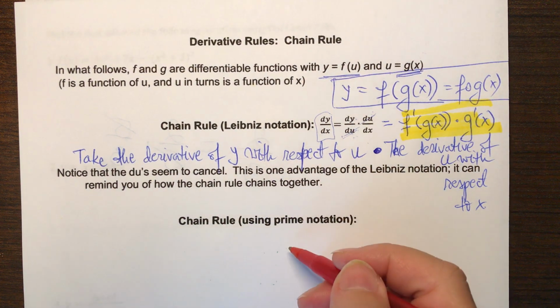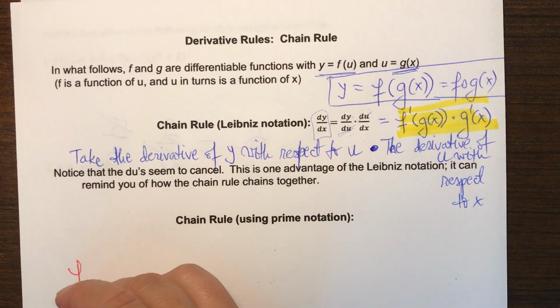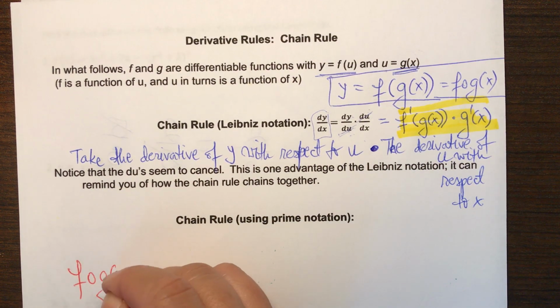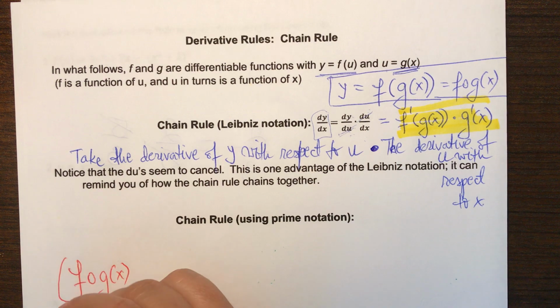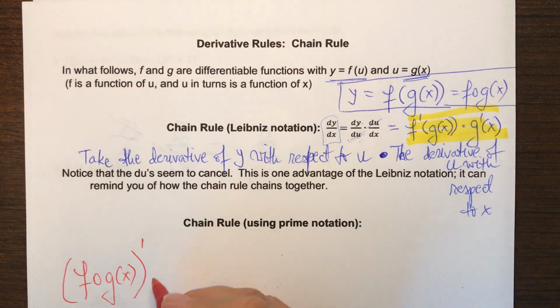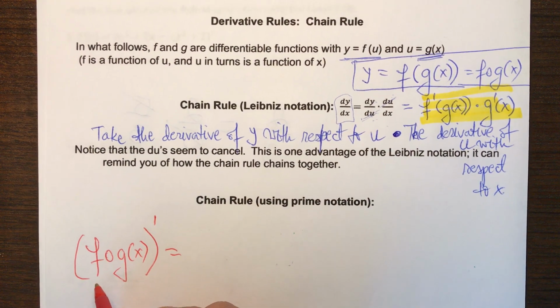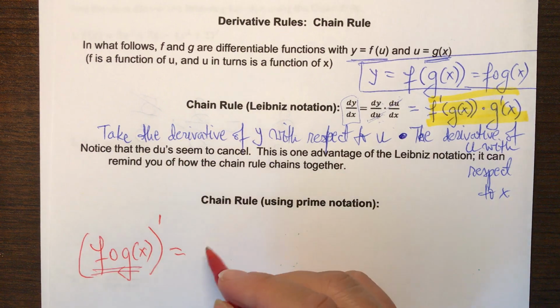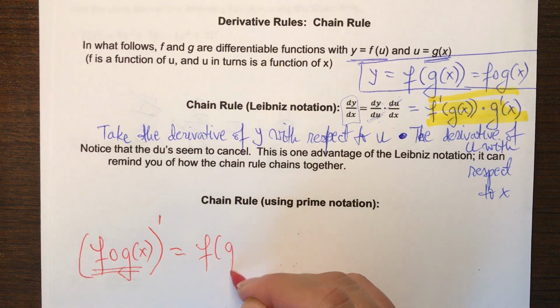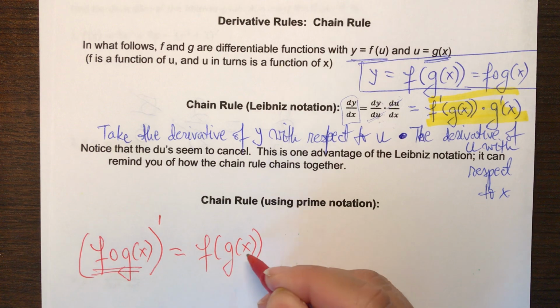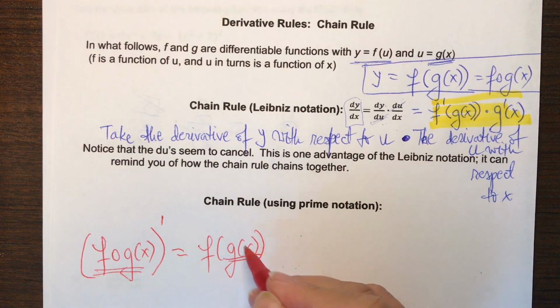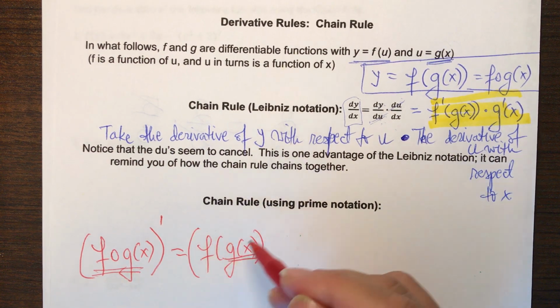I'm going to write it one more time for you. So if you have the composition of two functions, and you want to take the derivative of that, I'm just going to rewrite one more time what the composition of two functions looks like. So it looks like this. So f of g of x. So you have an inside function and then another function on top of that.